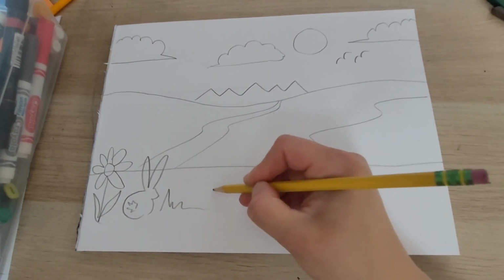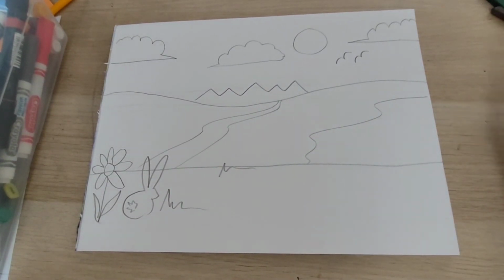You can add some grass. You can add different things in your spring landscape. Again, I will give you more instruction in the Zoom and on the assignment.